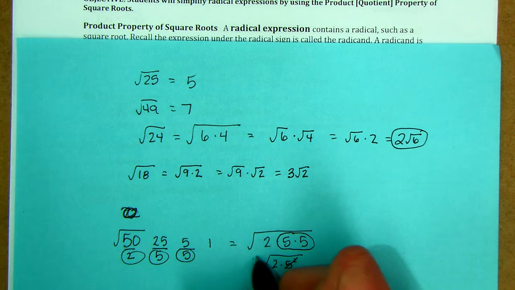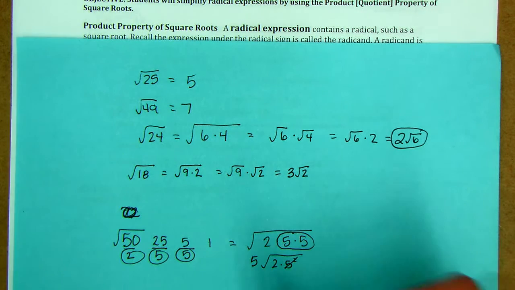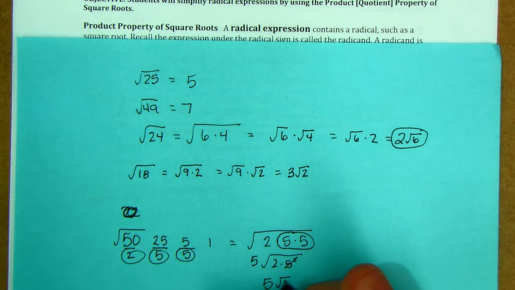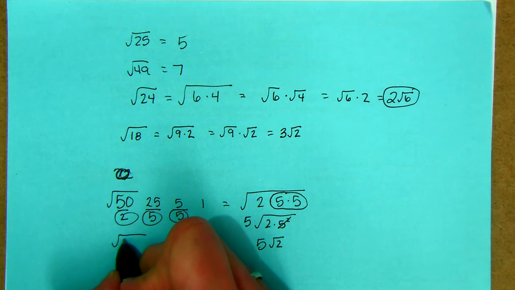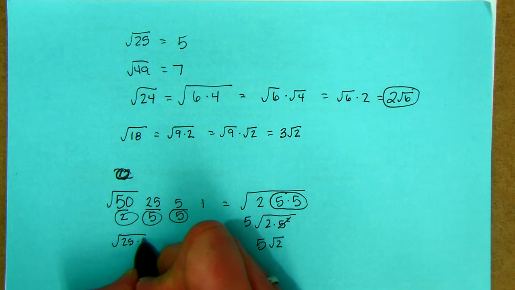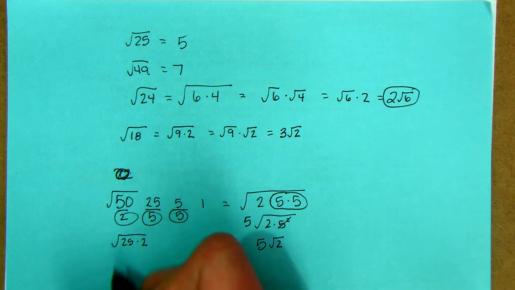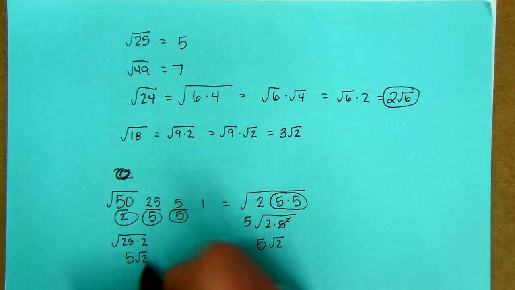Now, if you did it as before, I could have just written 50 and said, oh, well, 25 is a perfect square, and it's times 2, and the square root of 25 is 5, and times the square root of 2, you get the same answer. But remember, you don't always have to do it the same way. Okay, that being said, let's look at this one.